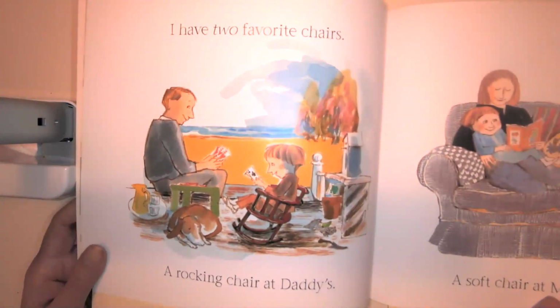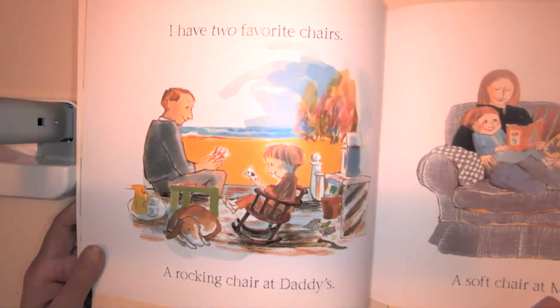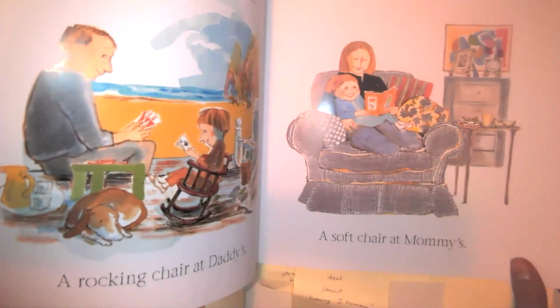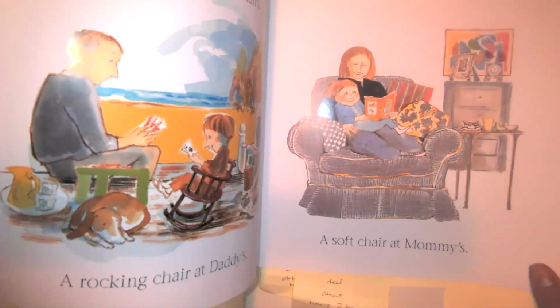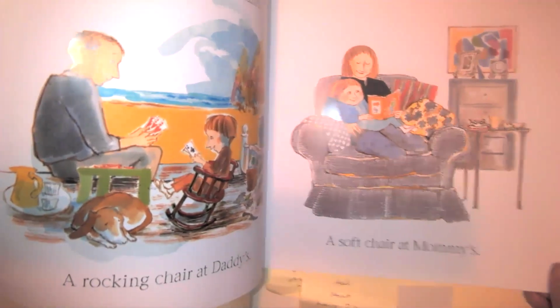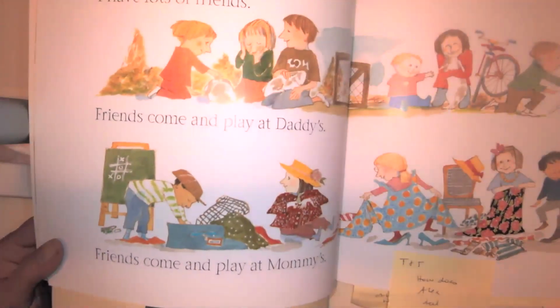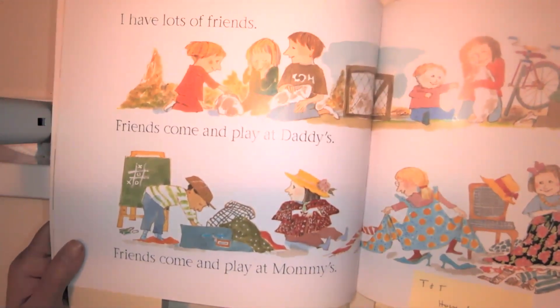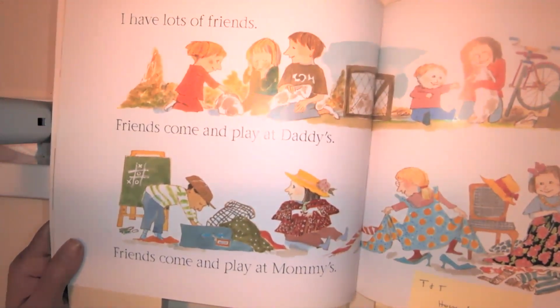I have two favorite chairs. A rocking chair at Daddy's, a soft chair at Mommy's. I have lots of friends. Friends come and play at Daddy's. Friends come and play at Mommy's.